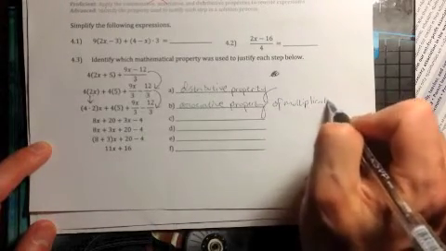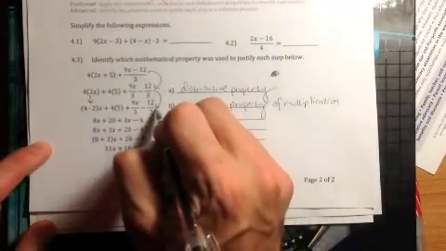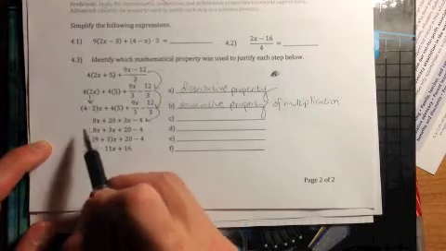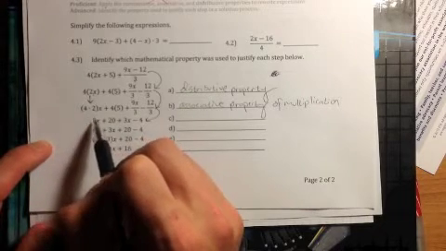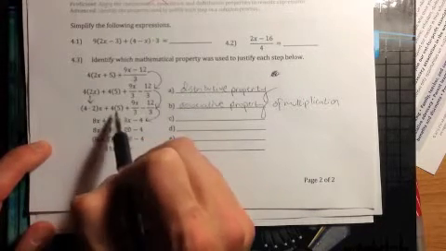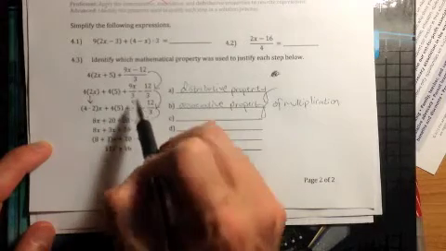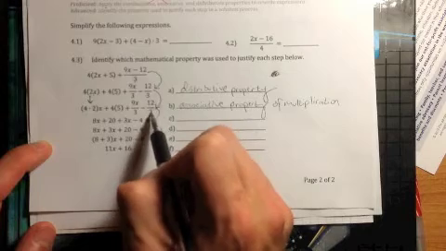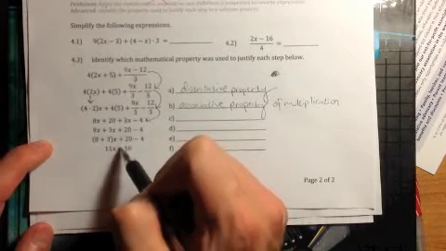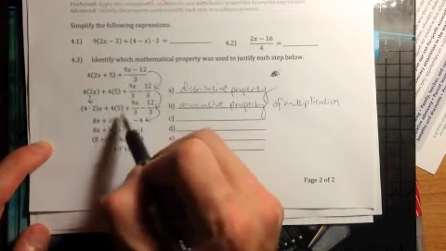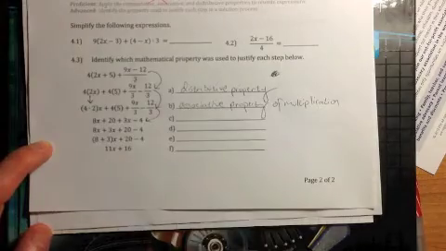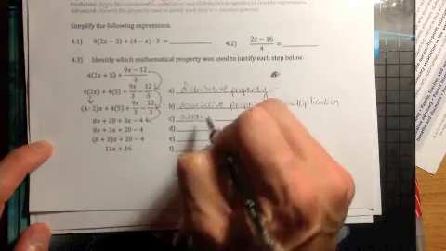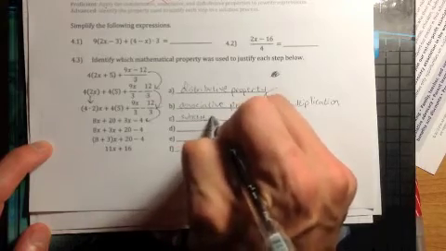Now let's look at the next step together. How do we go from that step to that step? Well, it looks like we replaced 4 times 2 with 8, 4 times 5 with 20, 9 over 3 with 3, and negative 12 over 3 with negative 4. So we made 4 replacements there. Remember, a synonym for replace is substitute. So we use the substitution property. Substitution property.